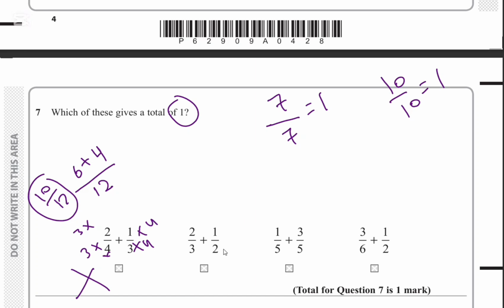Now, this one here, so 3 here, 3 here, 2 here, 2 here. So down, we're going to have 6, because 2 times 3 is 6. 2 times 2 is 4, and 3 times 1 is 3. And when you add them up, that's 7. So 7 over 6, that's not the answer either.